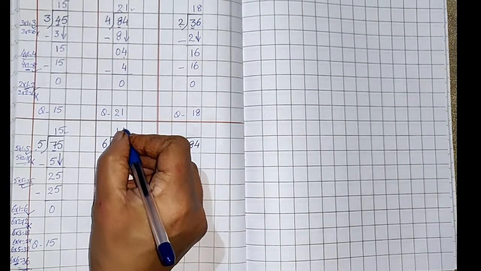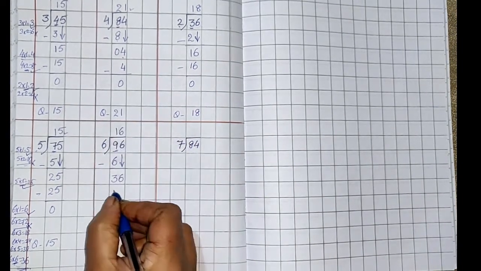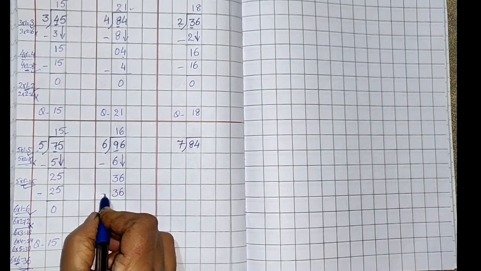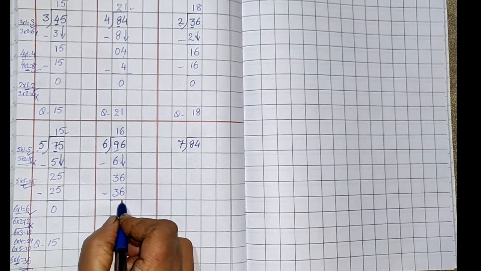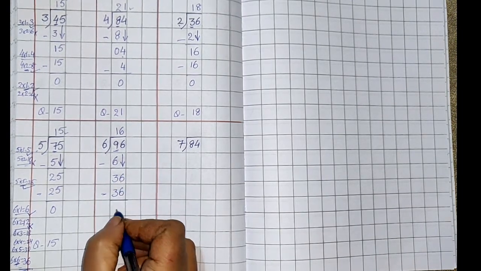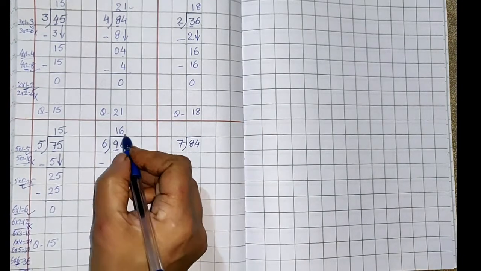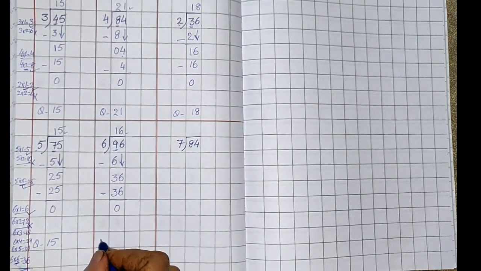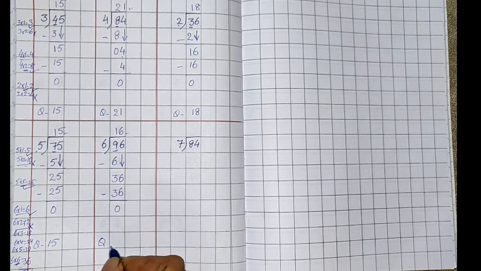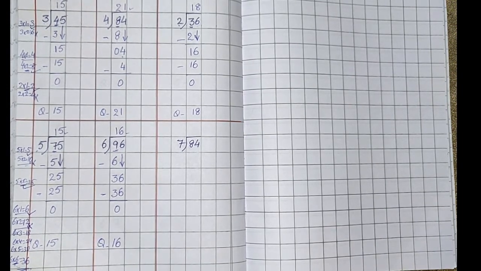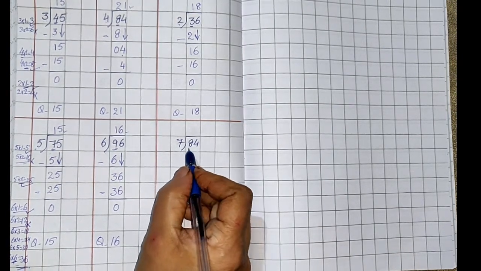How many times is it going? 6 times. So write here 6 sixes are 36. Now subtract, put the minus sign and do subtraction. 36 minus 36 is 0. What is your quotient here? 16 is your quotient. In short form you can write Q. Quotient is 16. Okay.